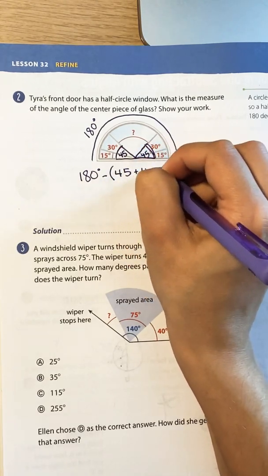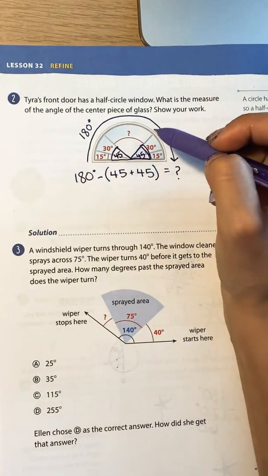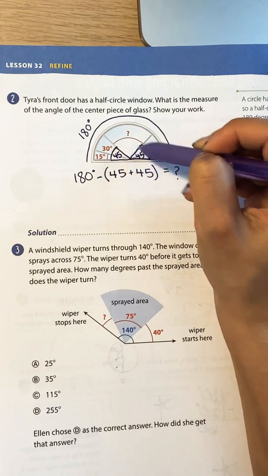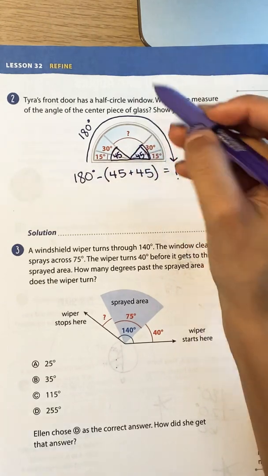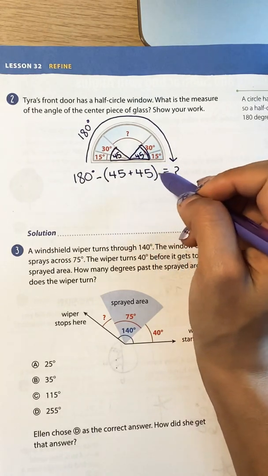45 plus 45 equals your unknown. So I'm taking the whole 180 degrees and subtracting these side pieces, and that'll give me the middle. If you need to on the side, you can stack and add 45 plus 45.